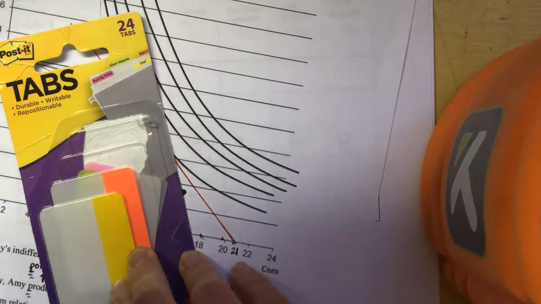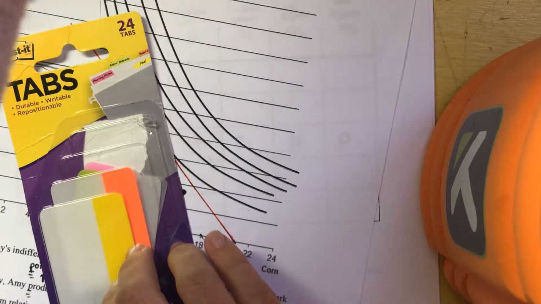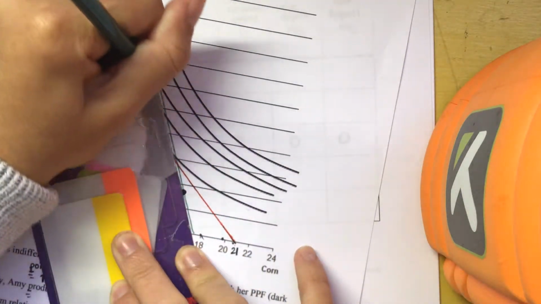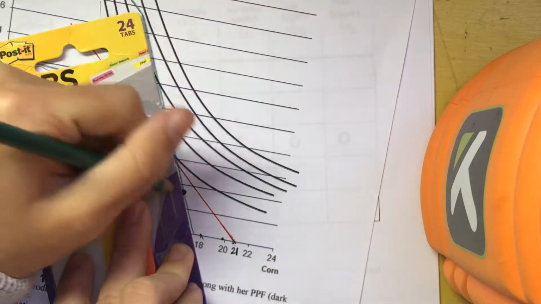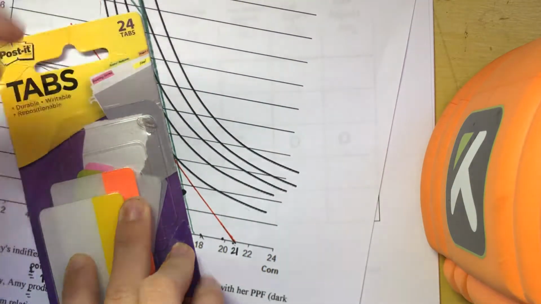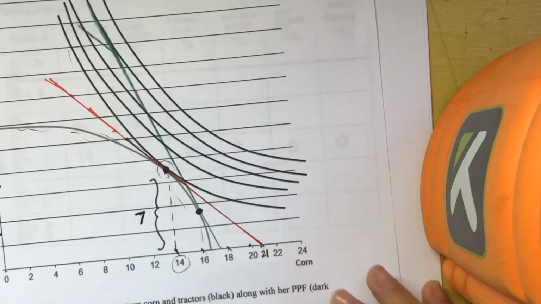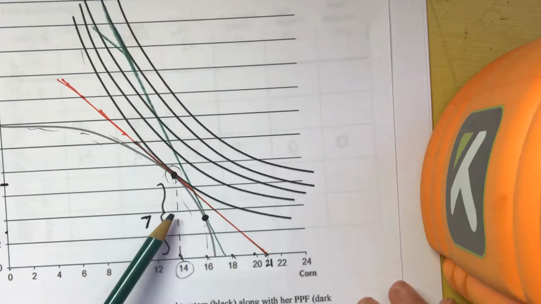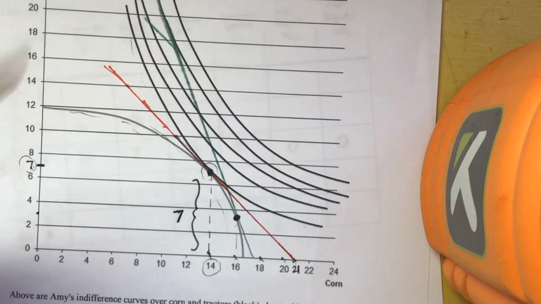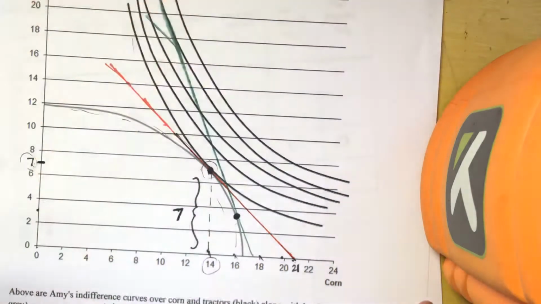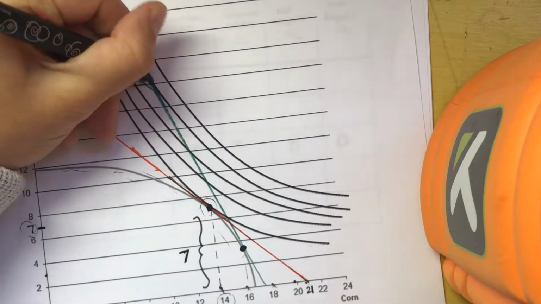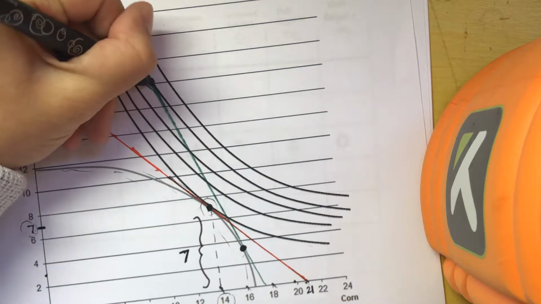Okay, as we can see now, it's going to hit about this point right up here. Okay, so this is our consuming point.